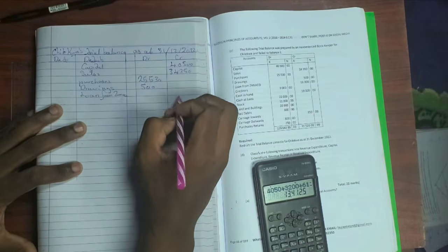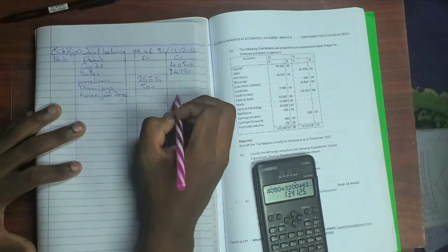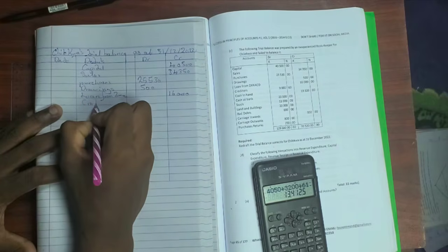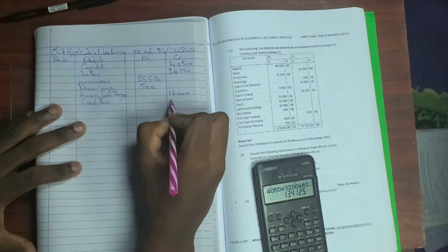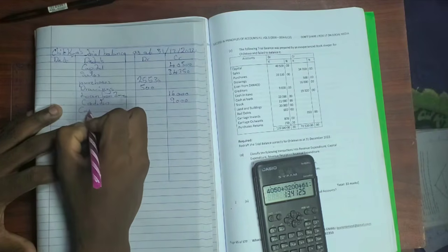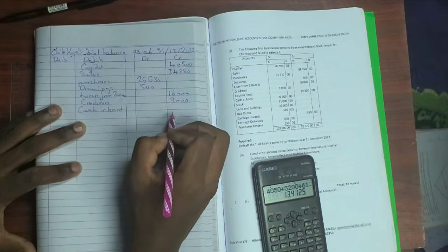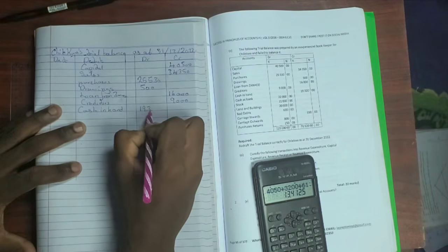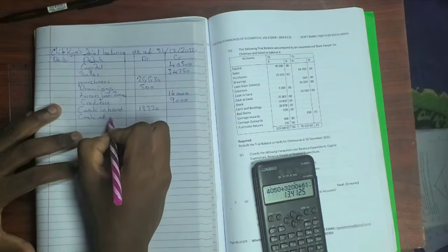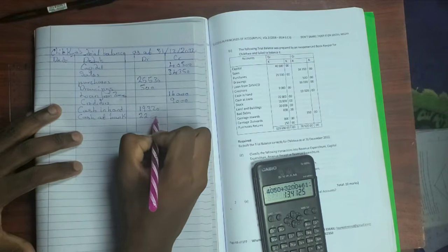Loan is a long-term liability, so it's credited, which is 16,000. Then we have credit. Credit is credited just from the name, which is 9,000. Then we have cash in hand, going at 19,320, which is debited. Then we have cash at bank, going at 22,000.